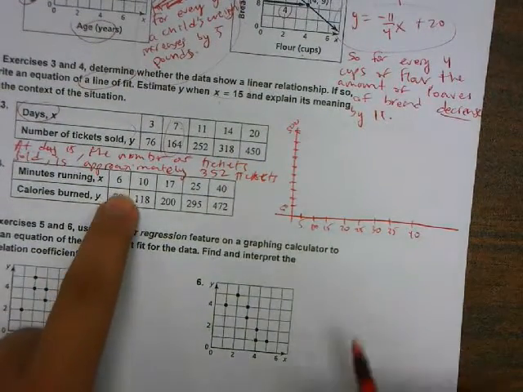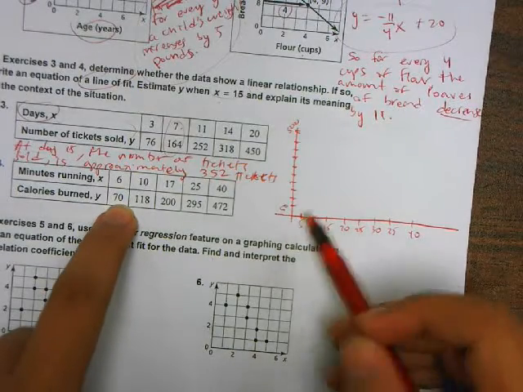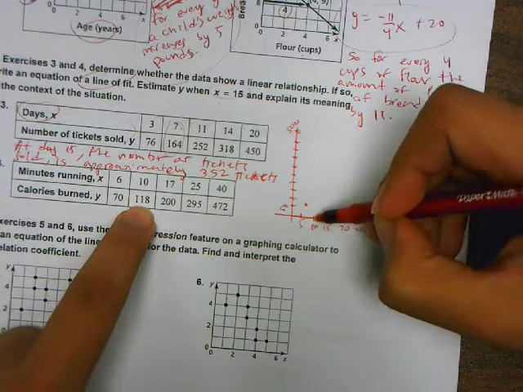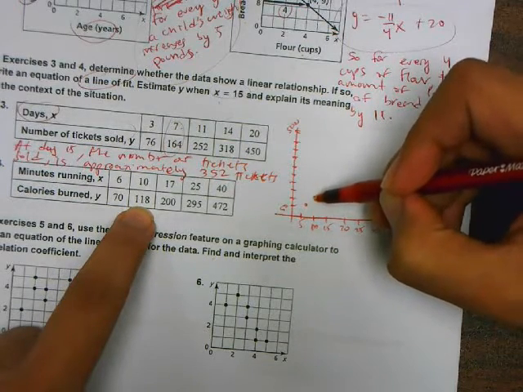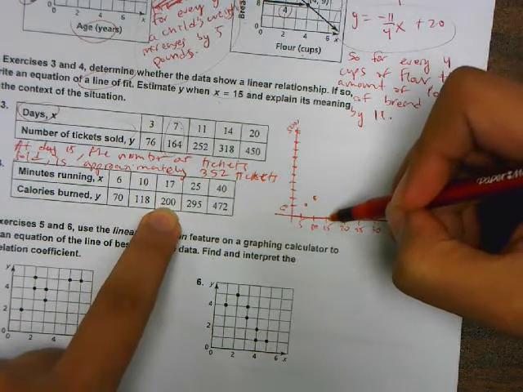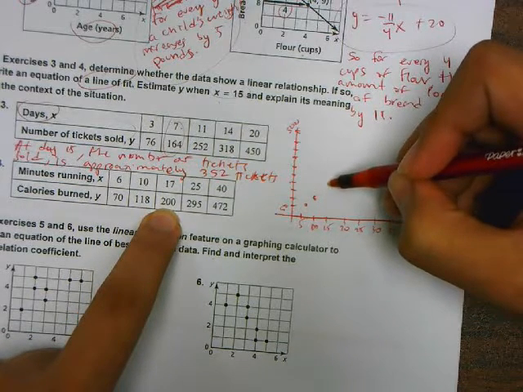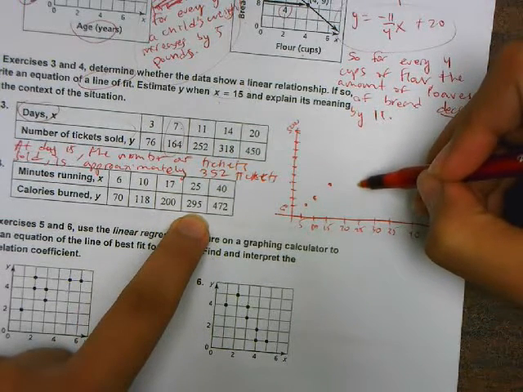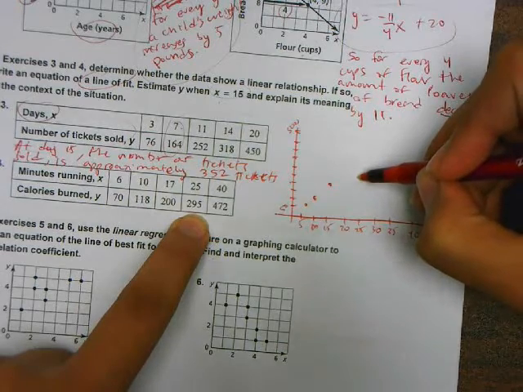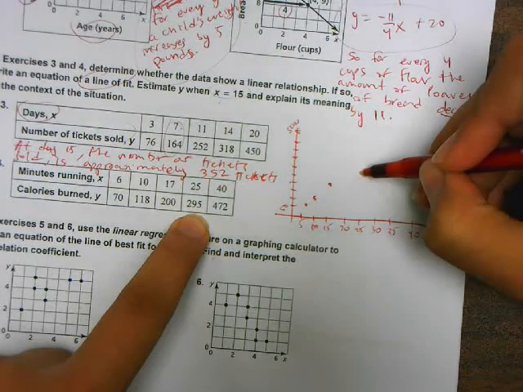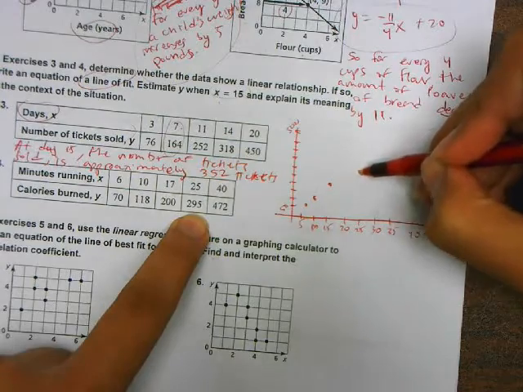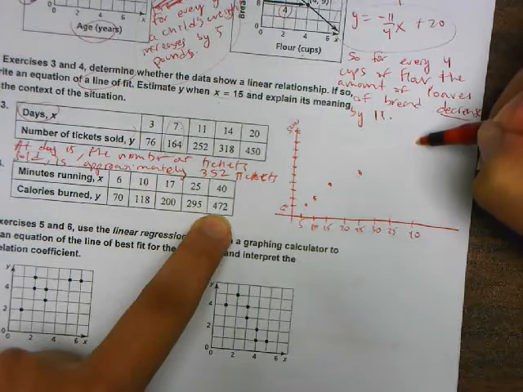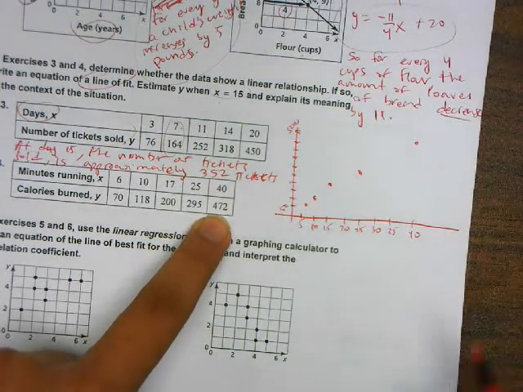And let's go ahead and plot our points. 6, 70, about here. 10, 118, right about there. 17, 200, about here. 25, 295. This is 200, 250, 300. So about right there. And 40, I'm at 472. So about right there.